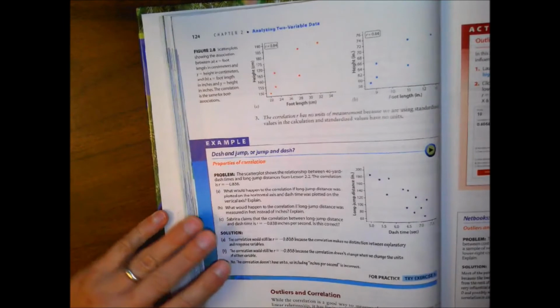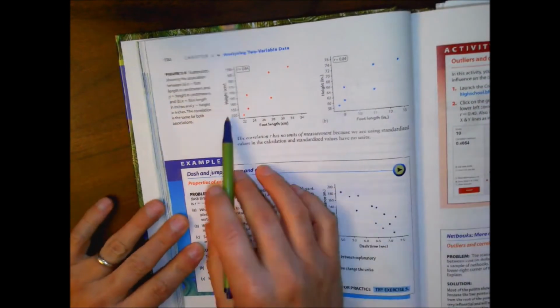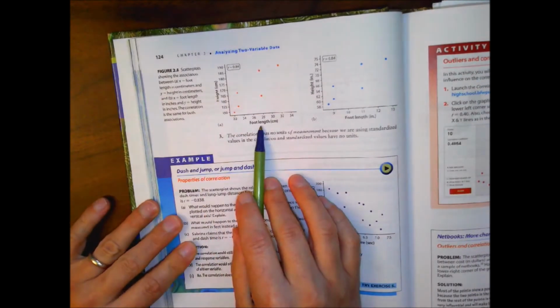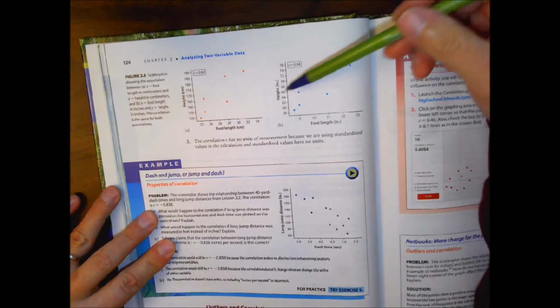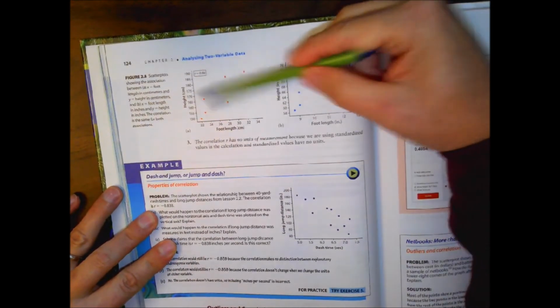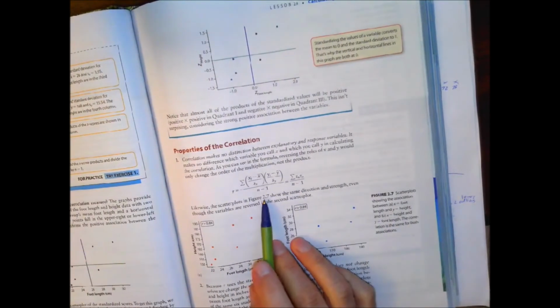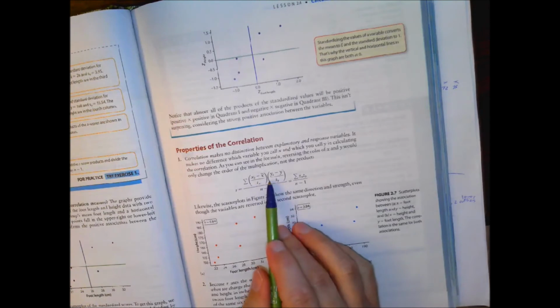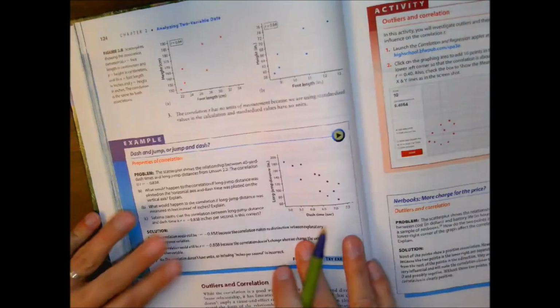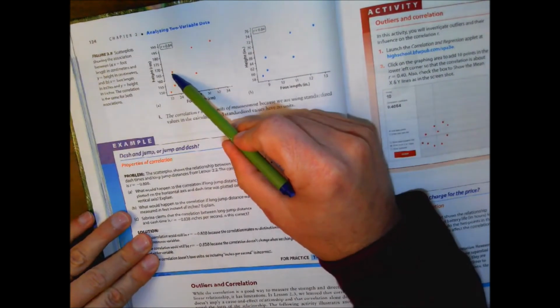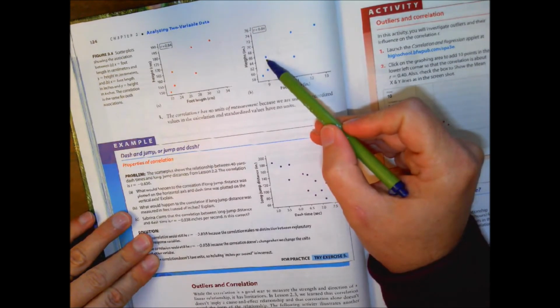Okay, so if we look at these points right here, our original was height and foot length, and they were both measured in centimeters. Now, what if we changed this and made it inches instead of centimeters? Looking at our formula, a z-score is based upon where you are compared to everyone else. So is this point still a z-score away, even if it's in inches?